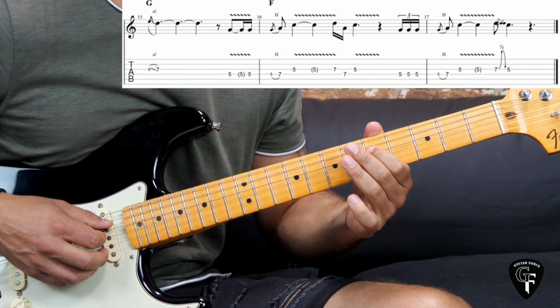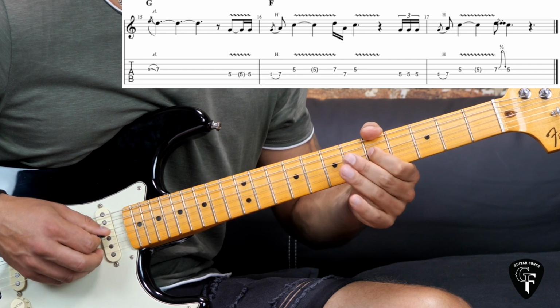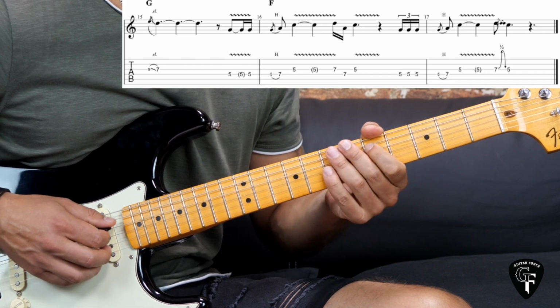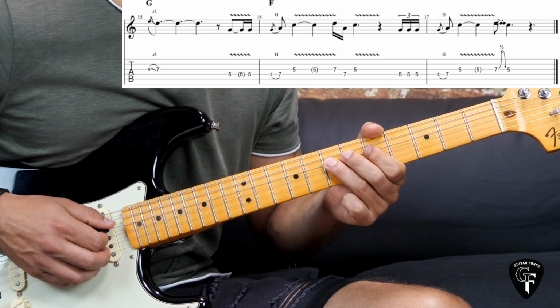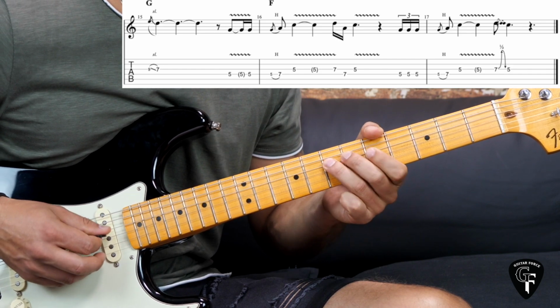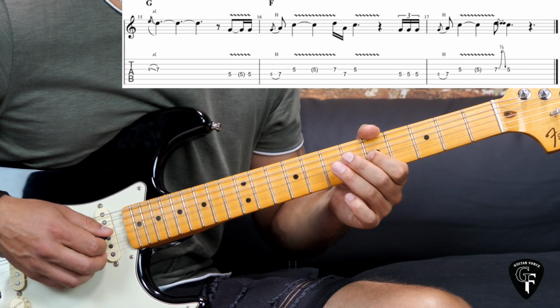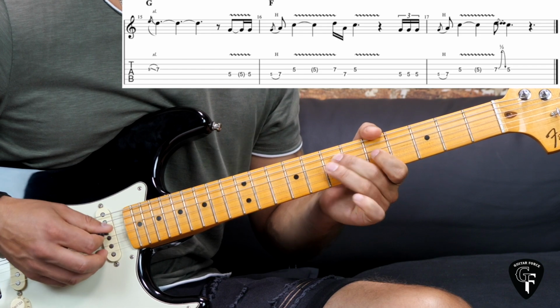So again, we are going back to the D string on the 5th fret here. We pick the first note, add some vibrato, then pick it again, and then play the grace note. Going to the G string, adding some vibrato, then we have these three notes.